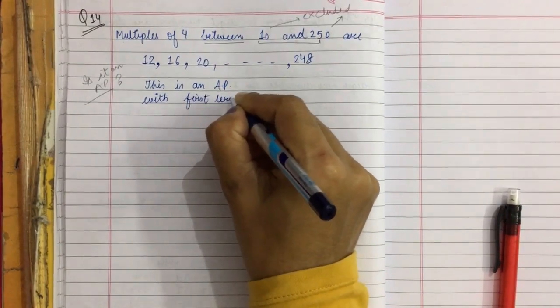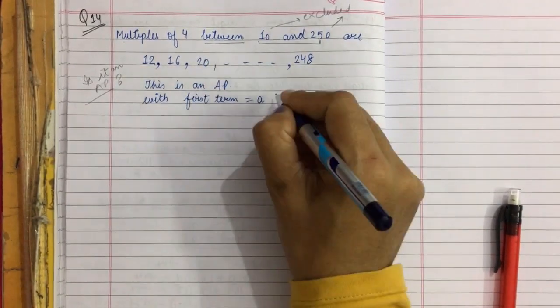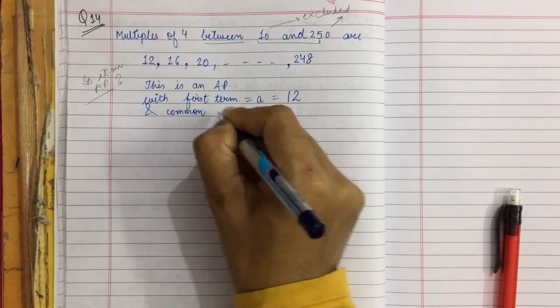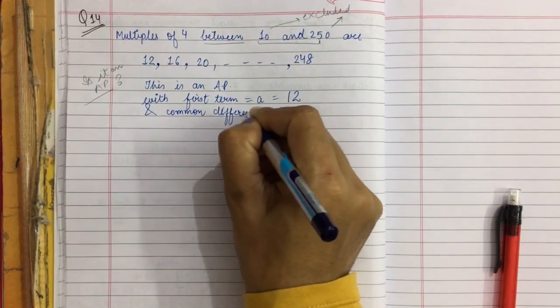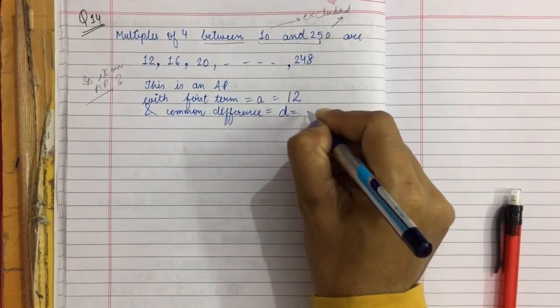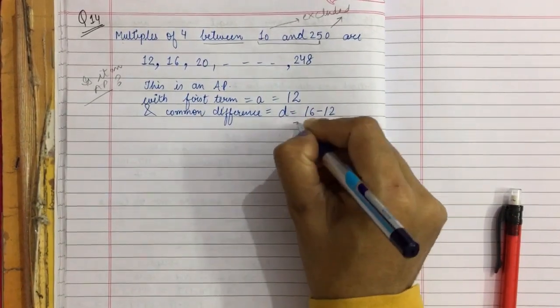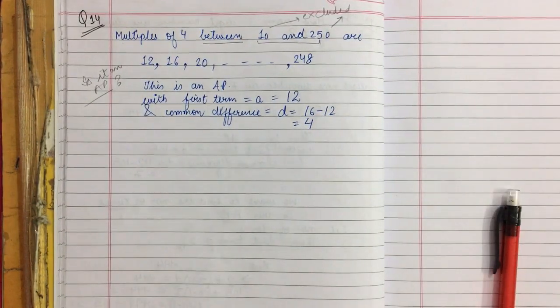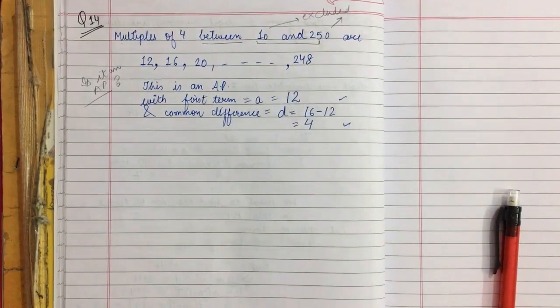The first term in this arithmetic progression is 12, and the common difference is 4. You can write this directly also, because you know that you're talking about multiples of 4, so the values are increasing by 4. So now we have a and d.